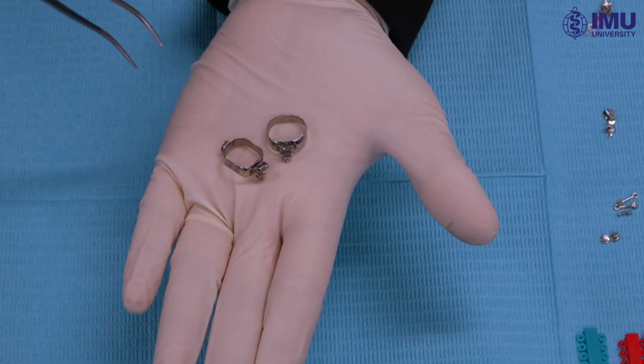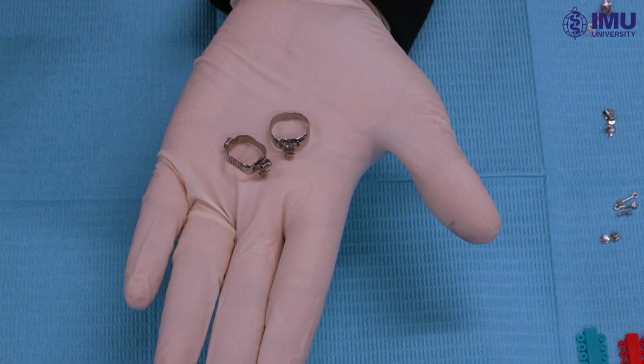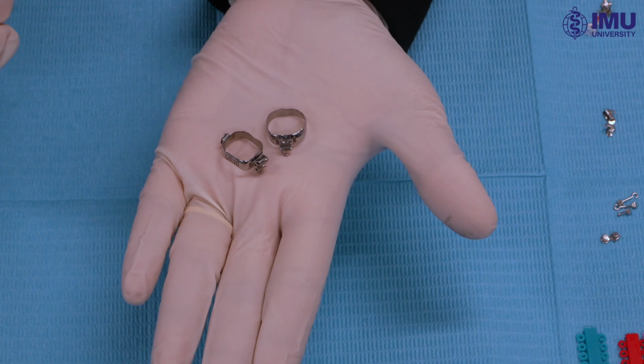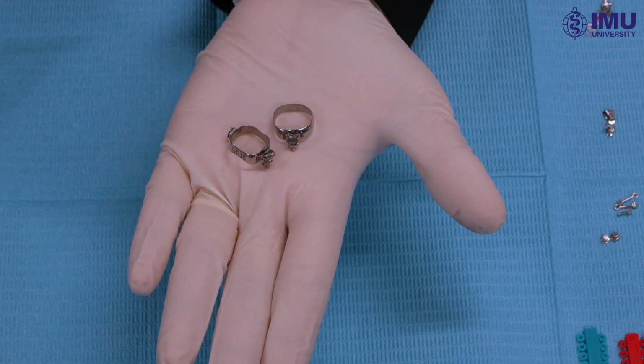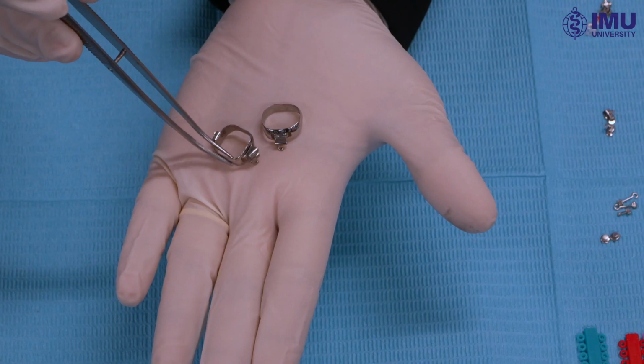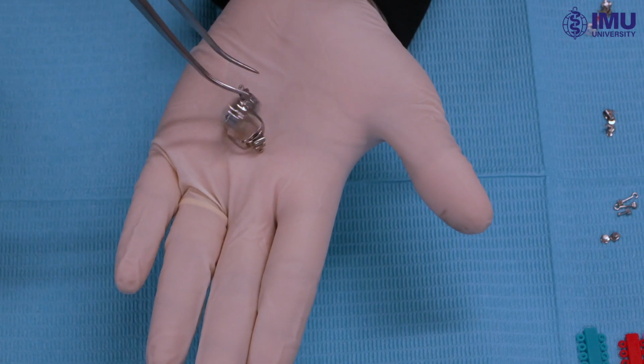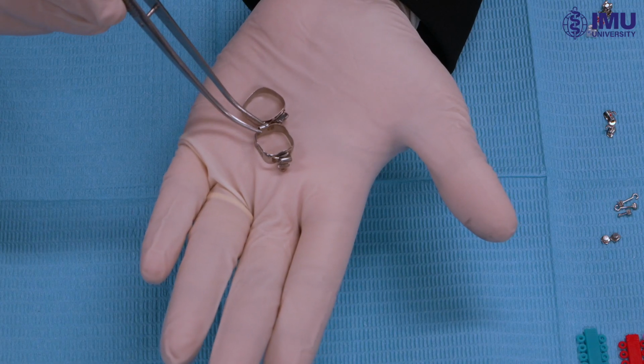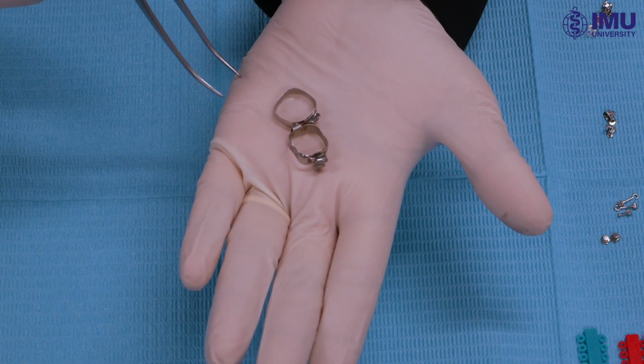Bands are the thin strips of stainless steel which are adapted to the contours of the tooth to which attachments are welded or soldered. Bands can be pre-formed or custom made. Here we can see pre-formed bands. Molar bands can be cemented on molars, premolars as well as incisors.